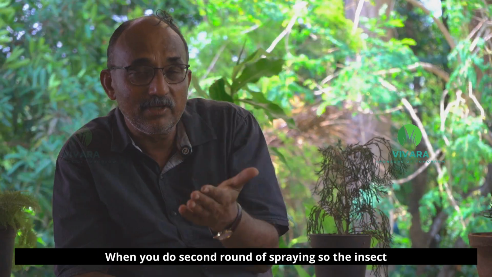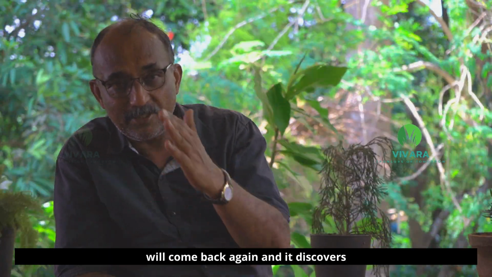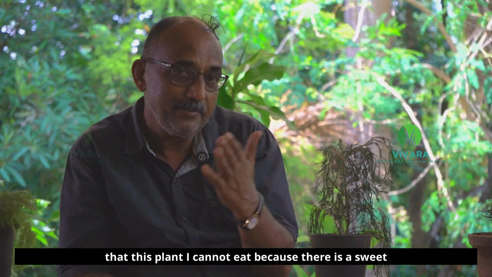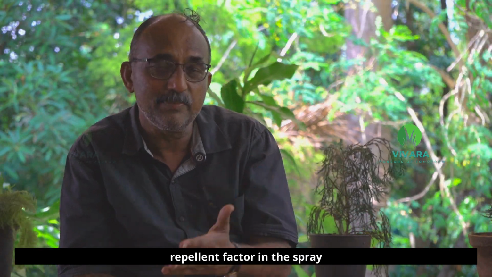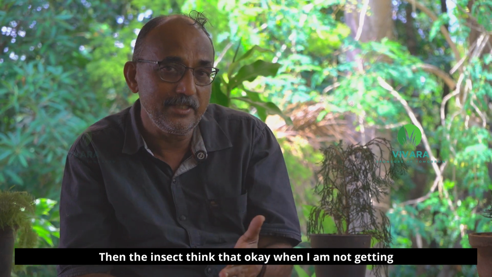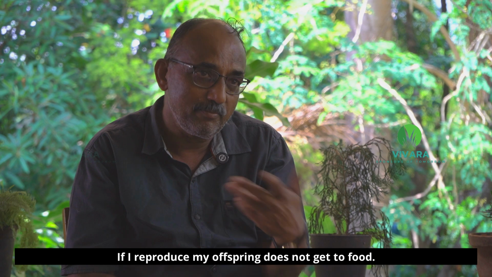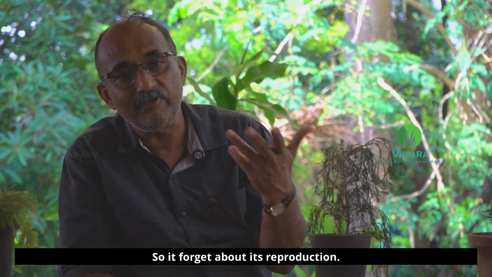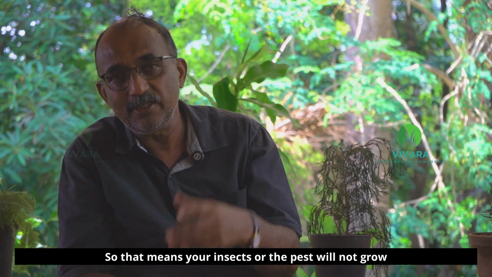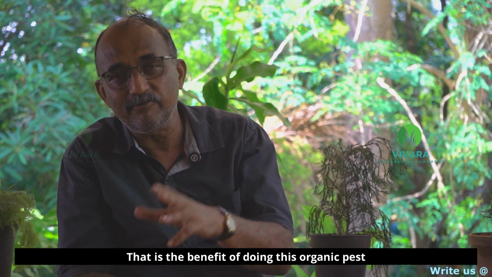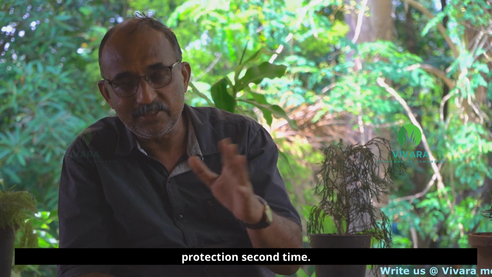When you do the second round of spraying, the insect will come back again and discover that it can't eat this plant because there is a feed repellent factor in the spray. Then the insect thinks, okay, when I am not getting food, why should I reproduce? If I reproduce, my offspring don't get food. So it forgets about reproduction. That means the insects or pests will not grow further. That is the benefit of the second organic pest protection spray.